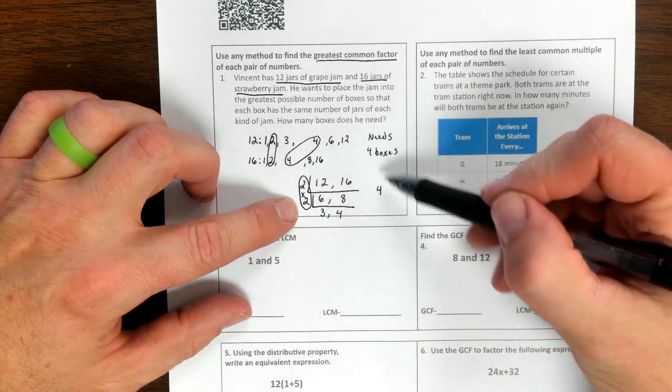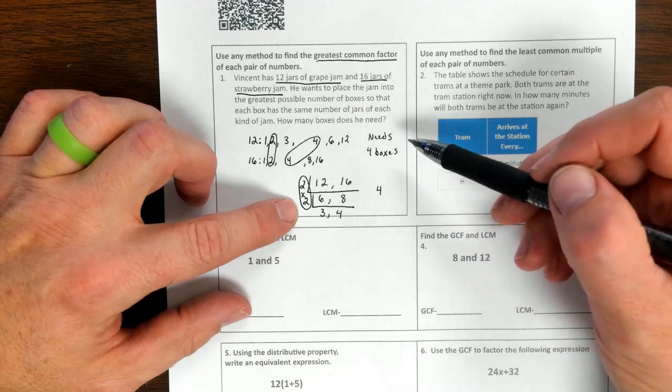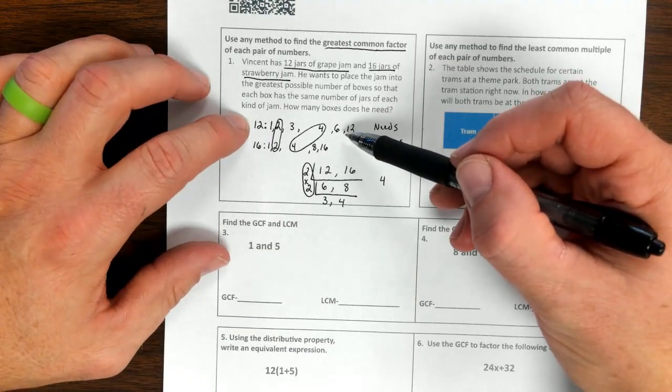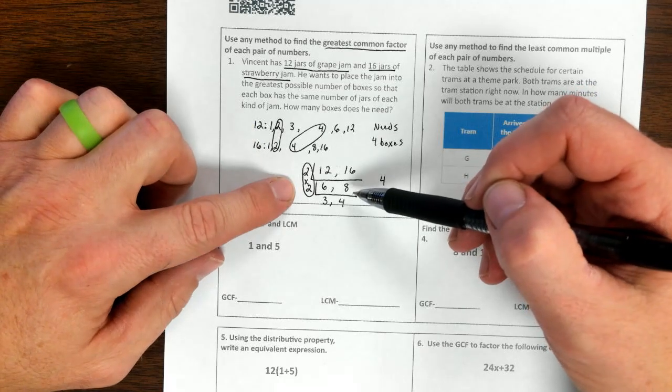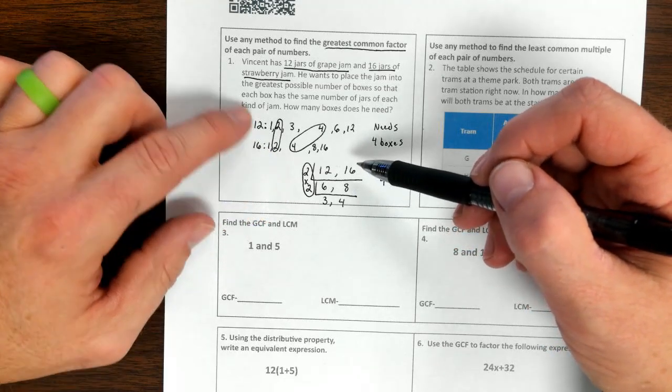We came up with the same answer. You can use either way: you can use the factors, or you can use the upside down birthday cake method. Alright, so that's the first problem.